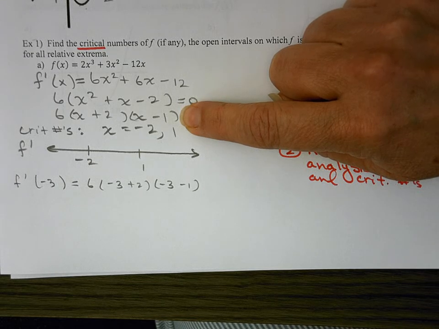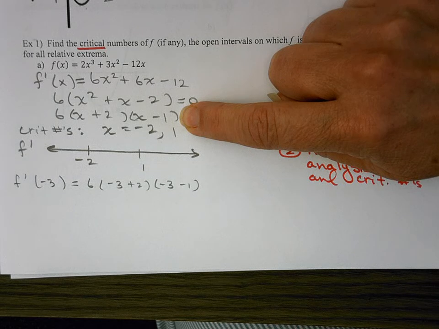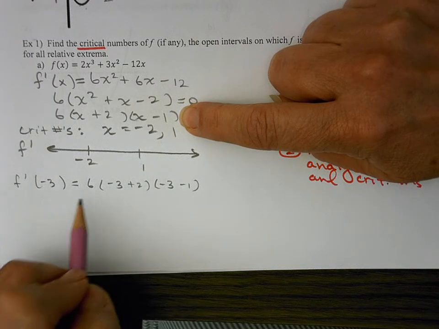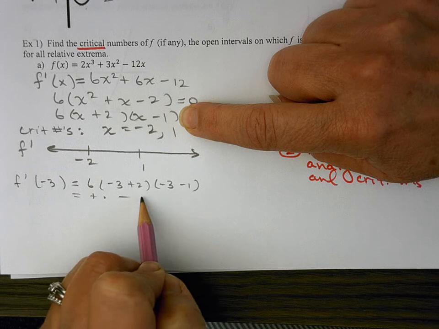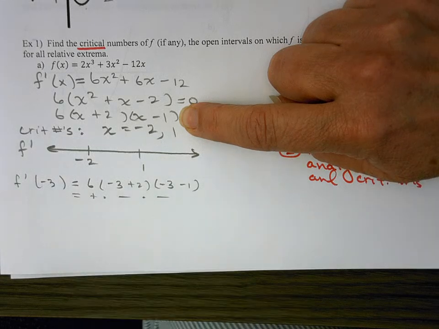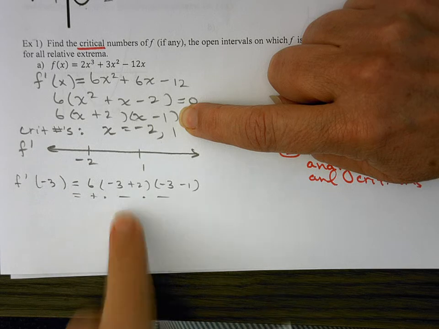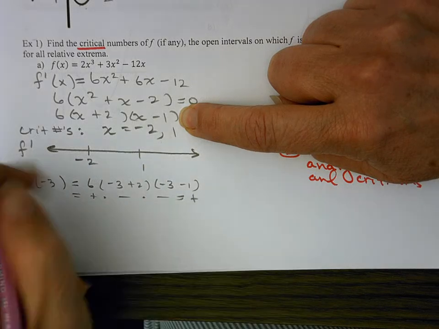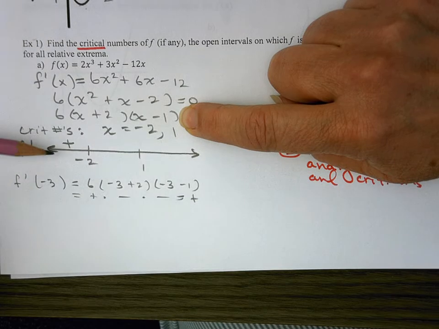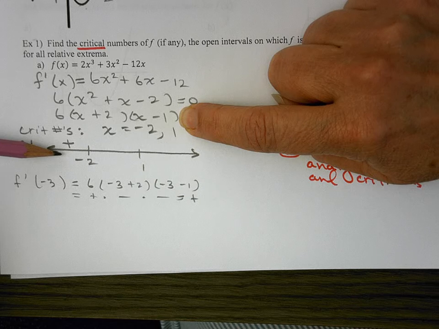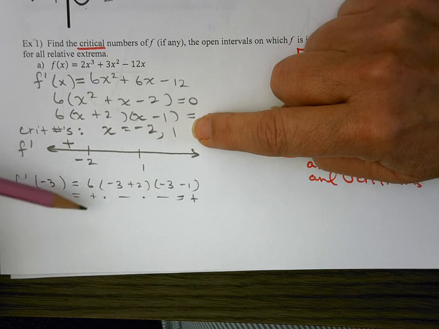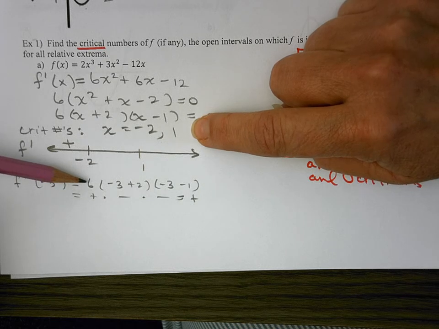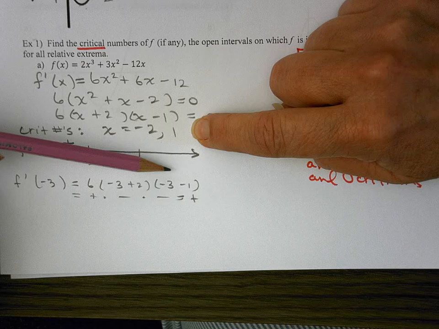And then remember, I'm not really interested in what the numerical value is. I just want to know, is it a positive or a negative number? So I have 6, which is positive. And then I'm going to multiply that by negative 3 plus 2, which is negative, and then negative 3 minus 1, which is also negative. So the product of a positive and two negatives is positive. That means that no matter what I choose over here, whether you pick negative 4, negative 5, negative 6, when you substitute it into here, you're going to get a positive number. So again, I don't care that this is positive 6, I just care that it's positive. I don't care that this is negative 1, I just care that it's negative. And I don't care that that's negative 4, I just care that it's negative.